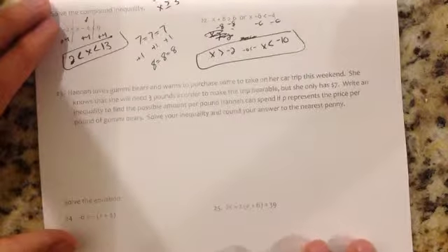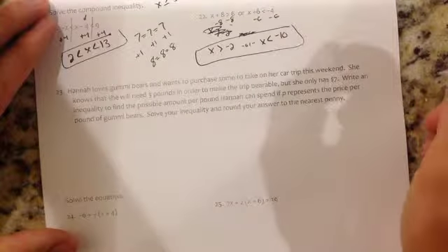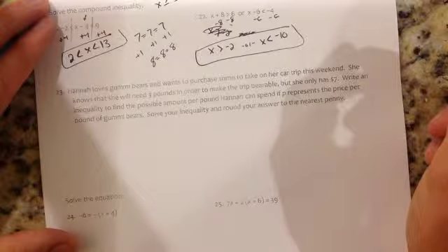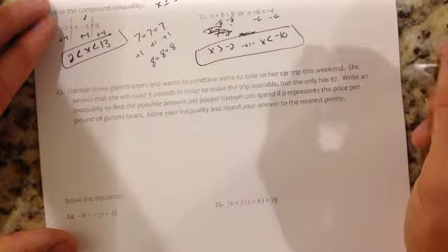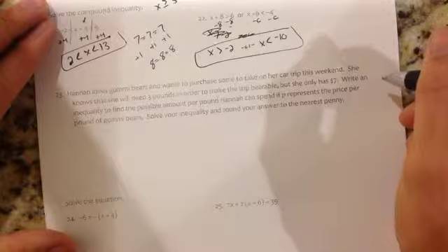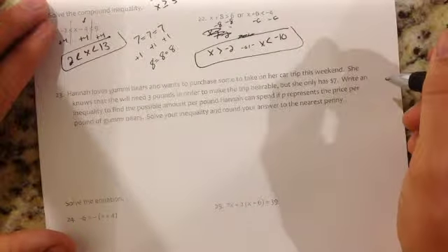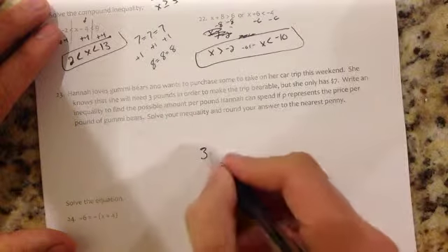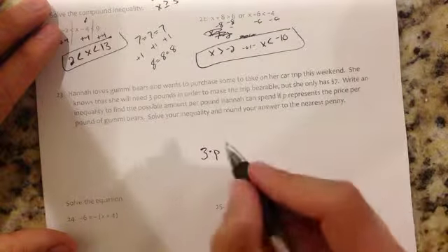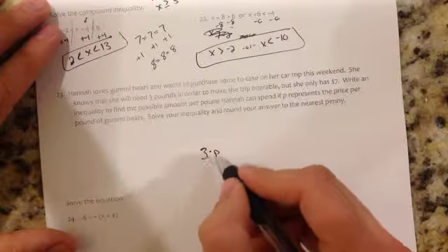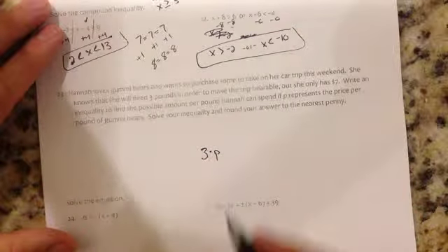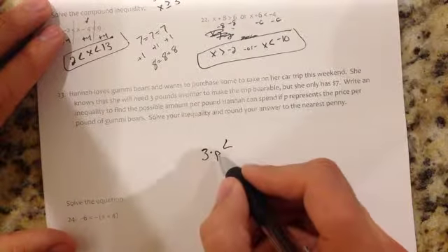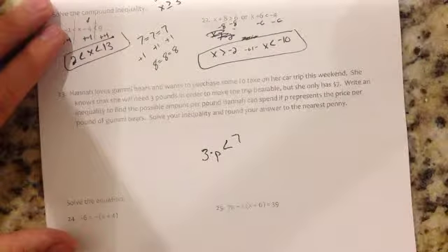Sliding it up. Hannah loves gummy bears and wants to purchase some to take on her car trip this weekend. She knows that she will need 3 pounds in order to make the trip bearable, but only has $7. Write and solve the inequality to find the possible numbers per pound that she can spend if P represents the price per pound. So she wants 3 pounds, and they cost this much a pound. So if they were like $2, it'd be 3 times 2, that'd be $6 total that she spent. Now, she only has $7. So 3 times the amount per pound needs to be less than that $7.